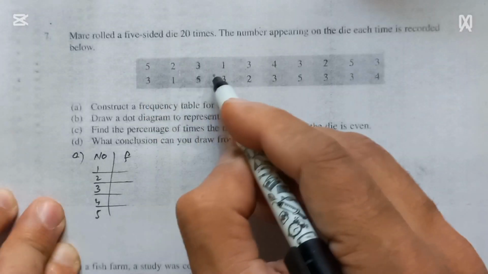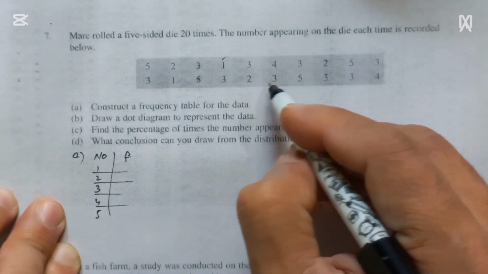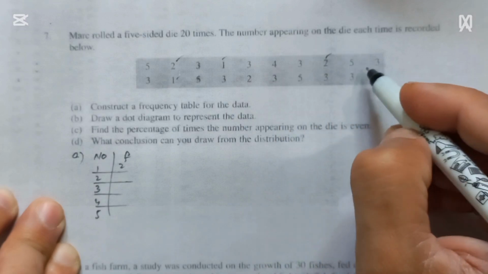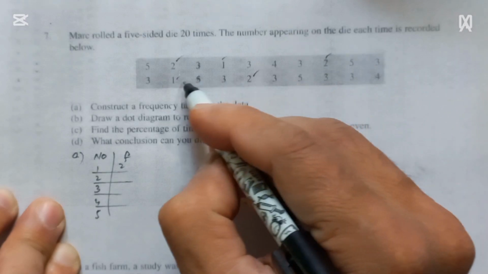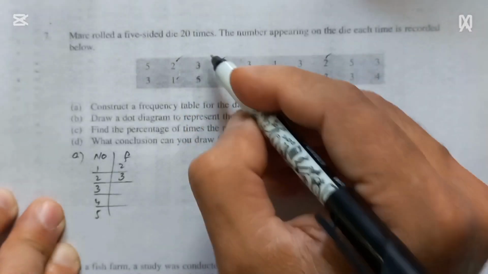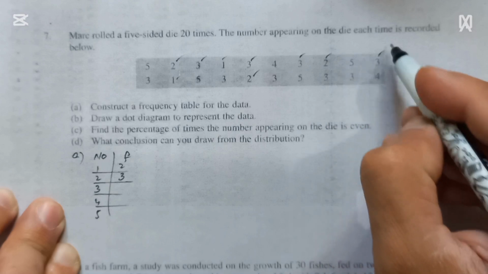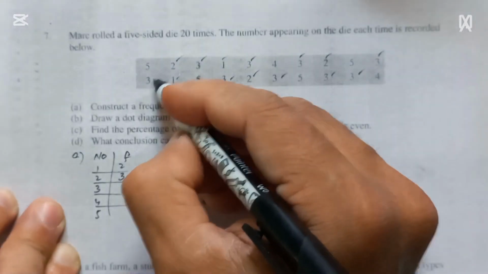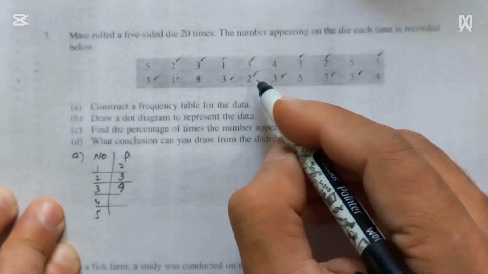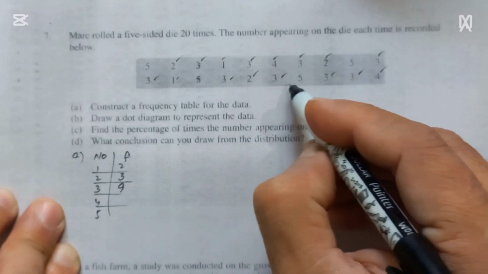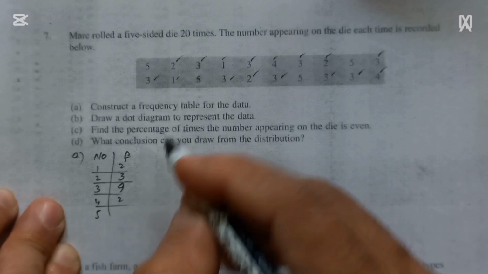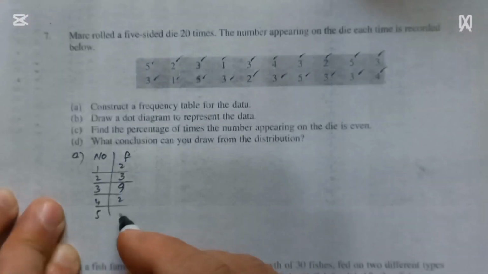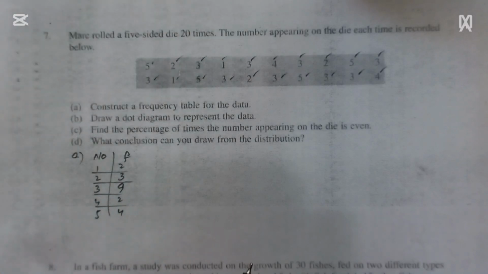And 1 is coming 2 times, 2 is coming 3 times, 3 is coming 1, 2, 3, 4, 5, 6, 7, 8 and 9 times. 4 is coming 2 times. 5 is coming 1, 2, 3, 4 times. So this is the frequency table for the question.